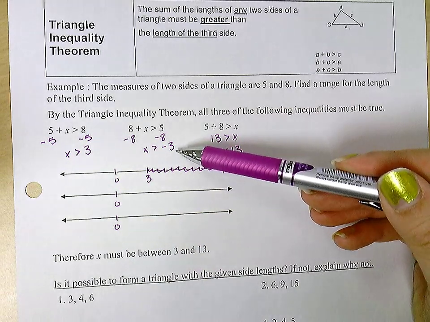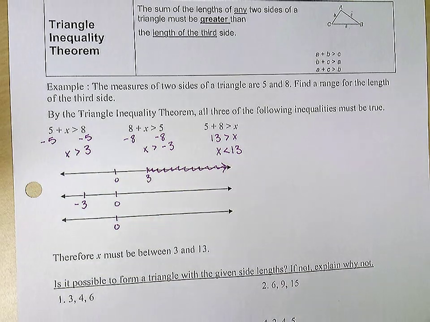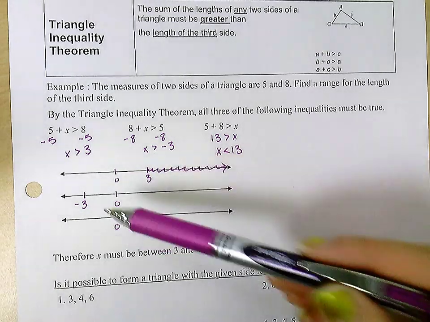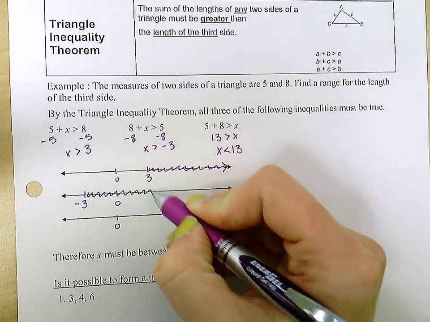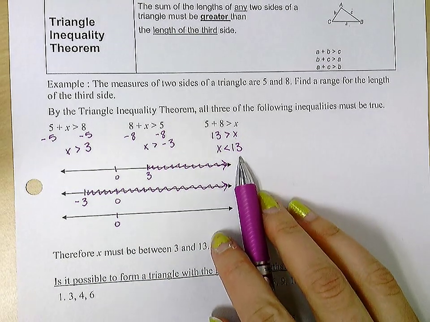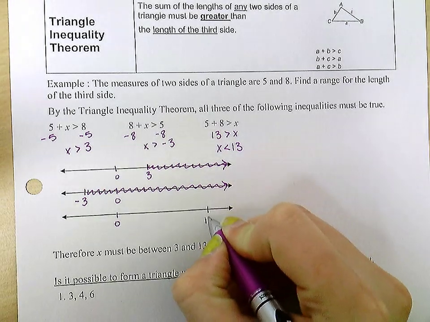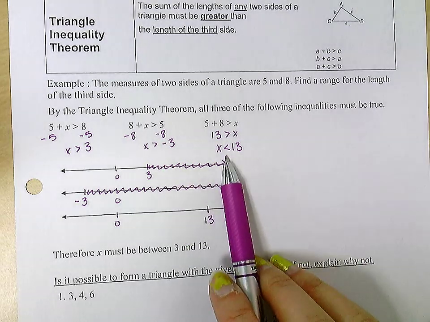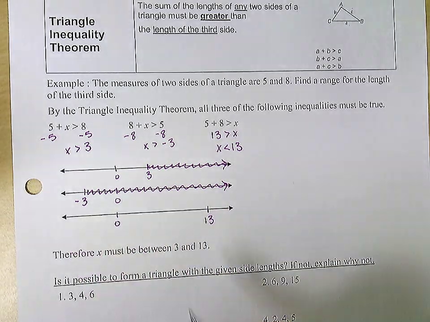For the second one, I have a point at negative 3, so that's over here to the left of 0. My x values have to, again, be greater than that, so my values greater than negative 3 are to the right. The last one, x is less than 13. We'll put 13 over here, because it's also greater than 3, right? Now my x values have to be less than that, so values less than 13 are going to be towards the left.